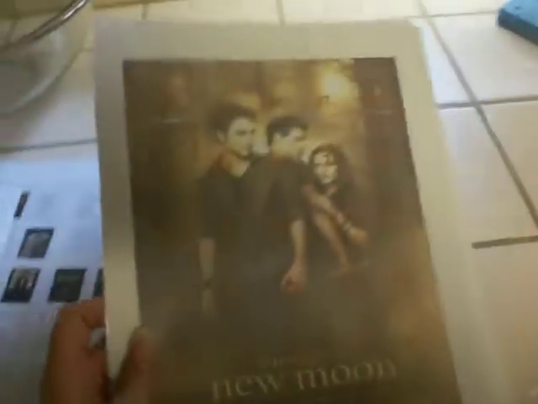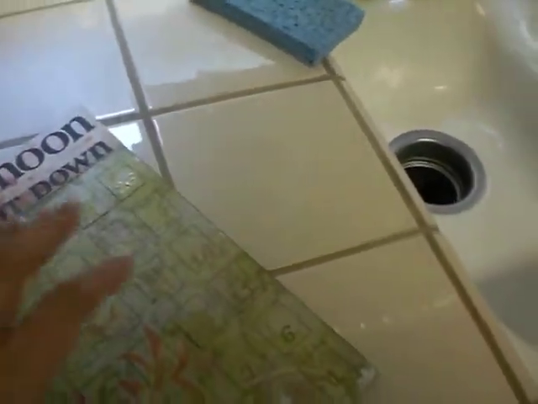Okay, so after that, you want to print this out, and what I recommend is getting cardstock or something like that. But what I did on my original one was I took scrapbook paper, which is fairly thin.